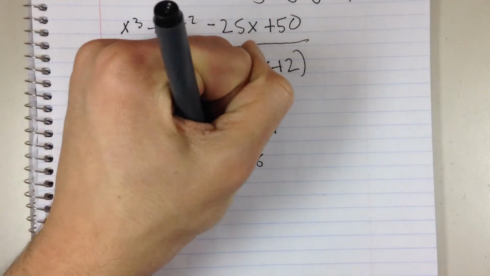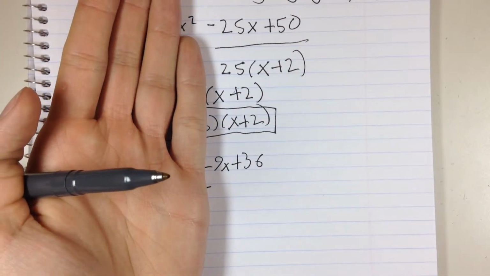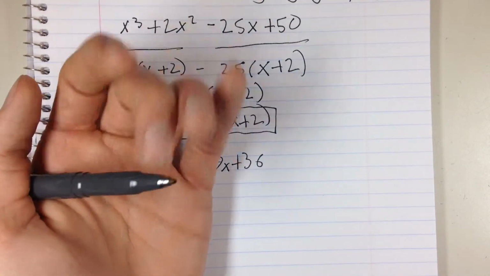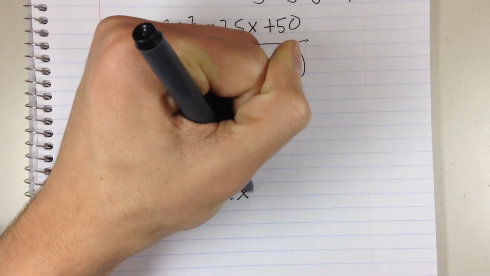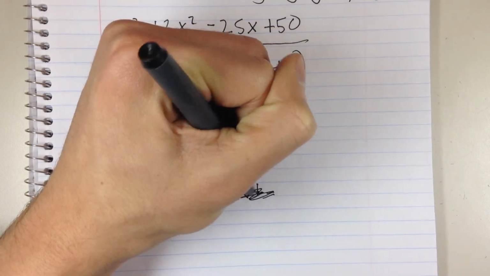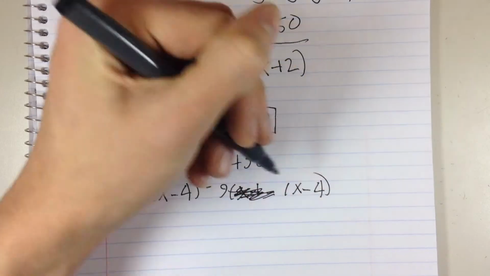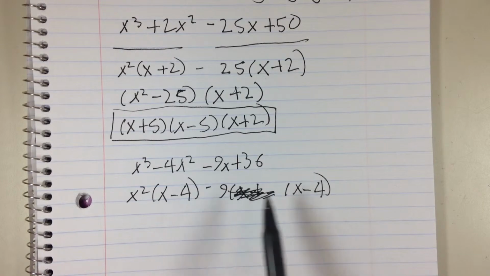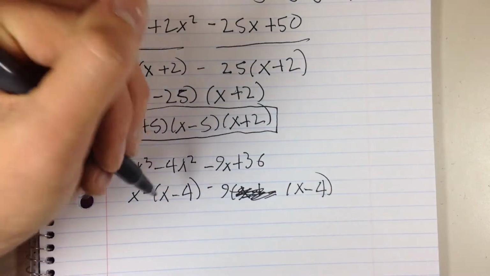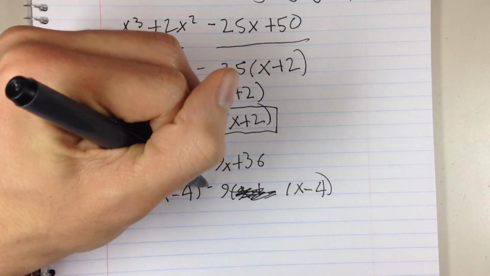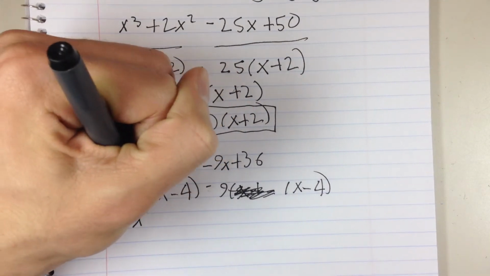And for the second part, 9x plus 36, we can factor out a 9 from each of these. So we're left with 9 times x minus 4. And so like before in the first problem, we have two terms that are the same, x minus 4 and x minus 4. So we do the same thing. Once again, we take these first two terms, x squared and 9, it'd be minus 9, right, because there's a negative sign here. Group those together.